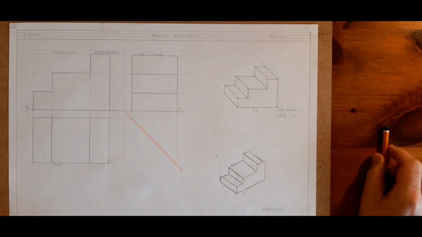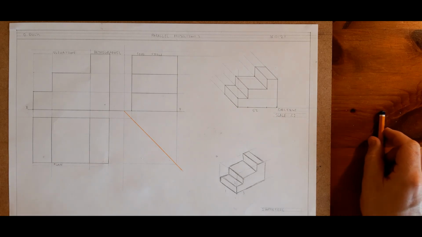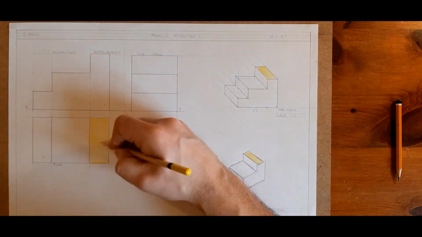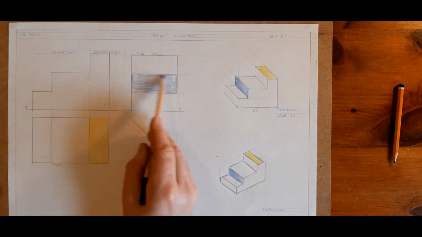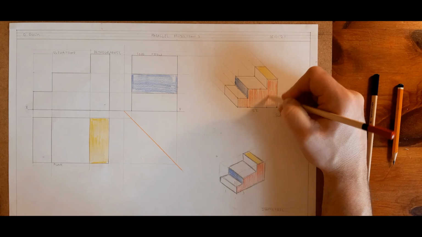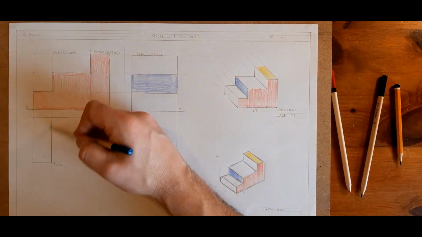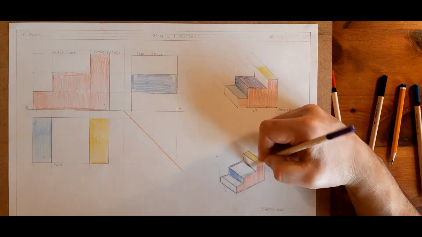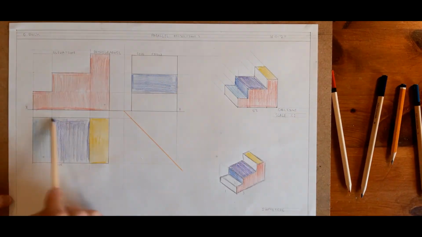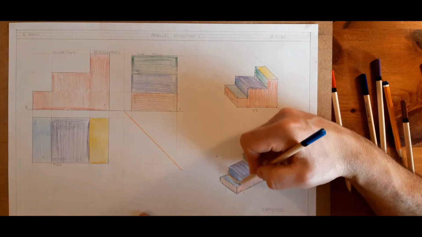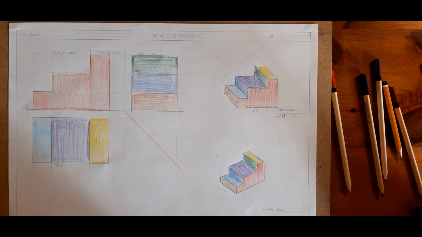The last thing we're going to do is go ahead and colour it. So I'll stop talking now and colour this in. So that's that question finished, folks. I hope you found that useful.